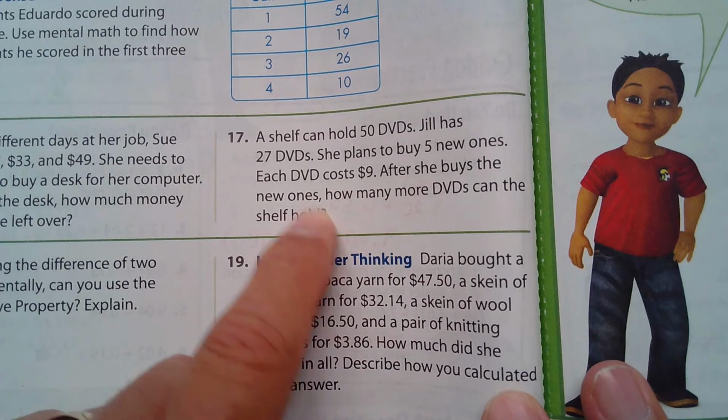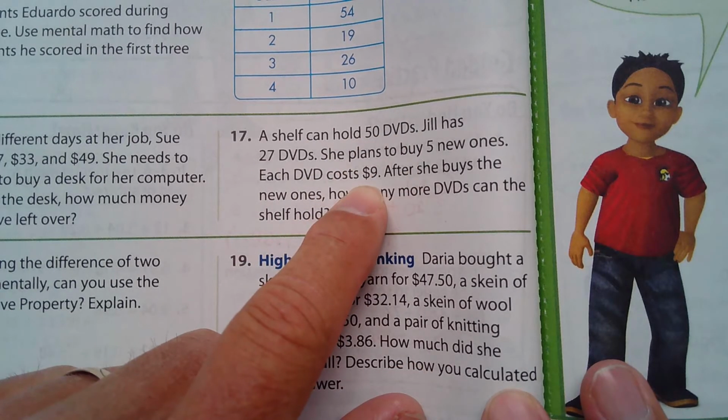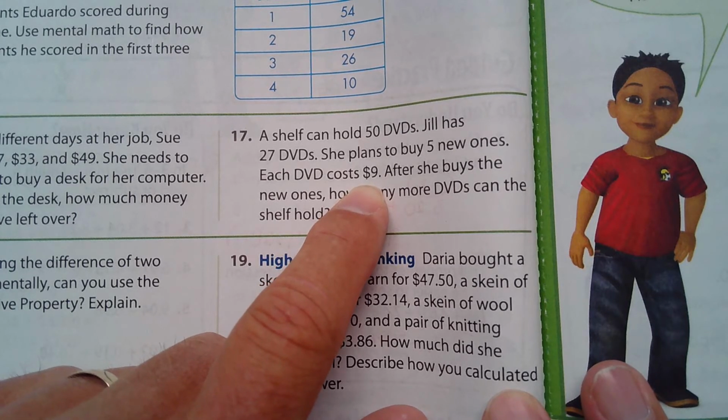Okay? The shelf can hold 50. What does the cost of $9 each have to do with anything? Nothing. We don't care about the cost. That doesn't matter. That doesn't matter.